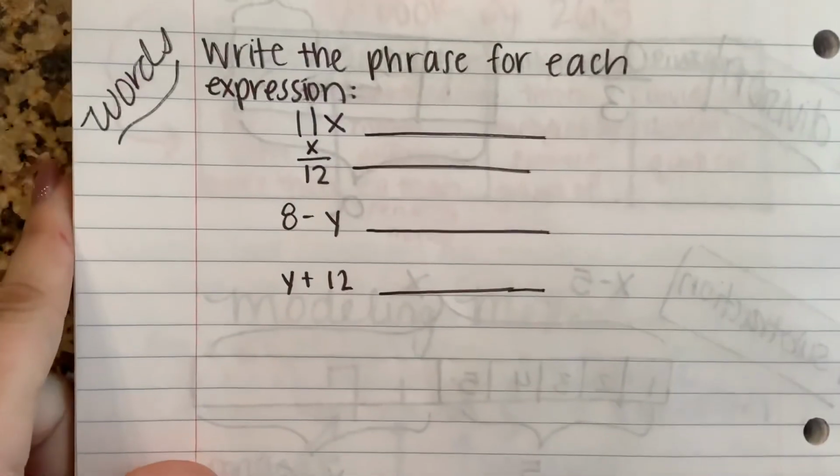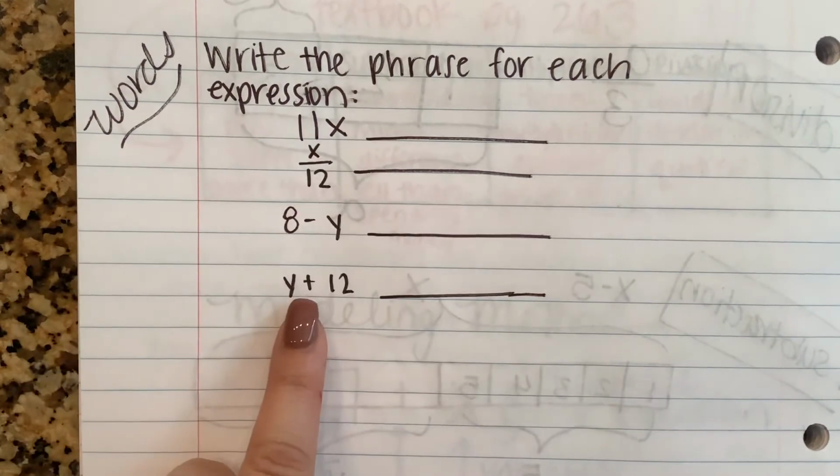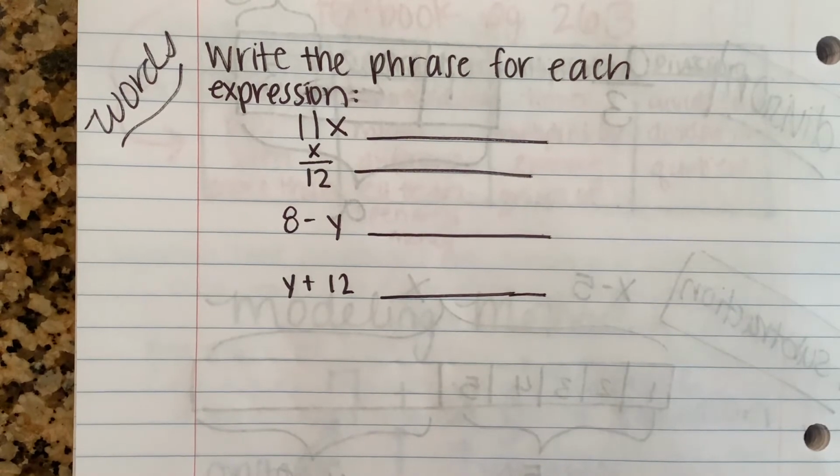Okay, let's look at one more example. This time you are given an algebraic expression and you have to write it out in words. So you get to look at that chart and decide how you would like to write it, and you can use any of those ways to show the operation. In our first problem, we have 11x, which tells us it is 11 times x.